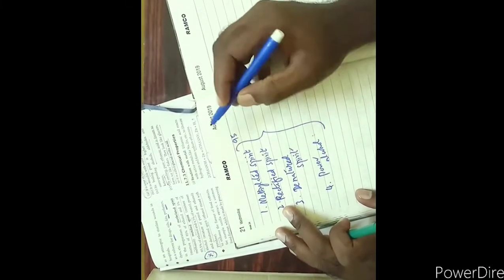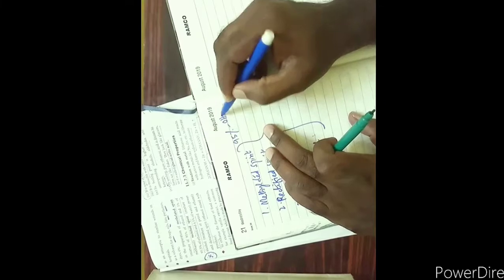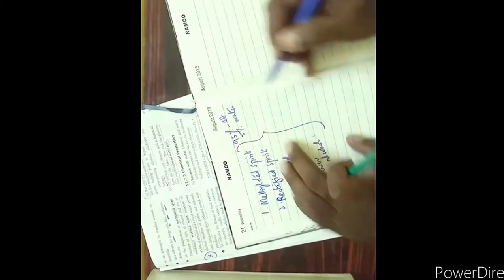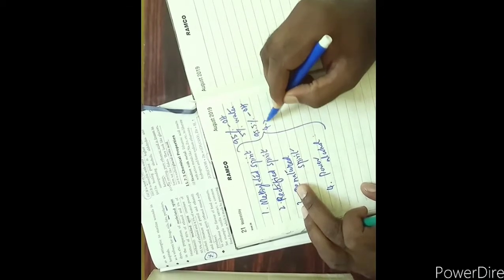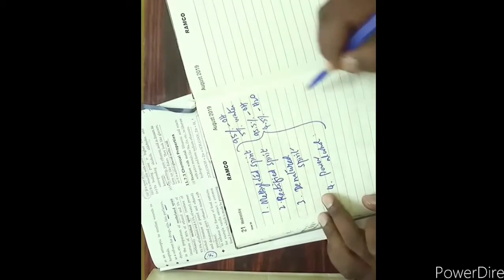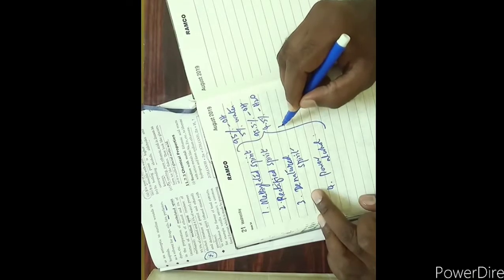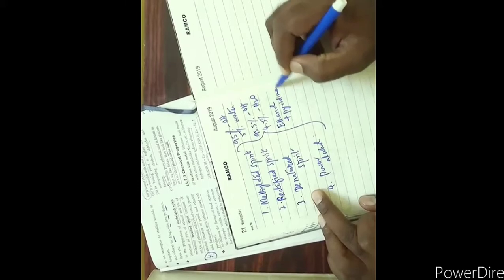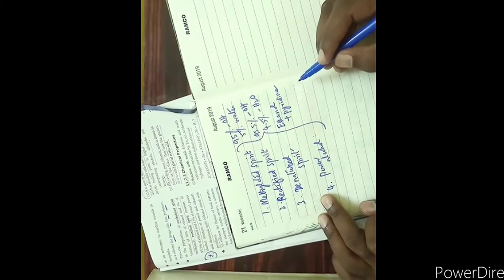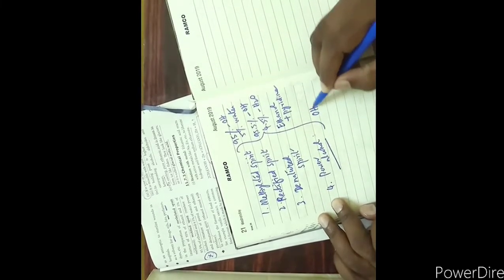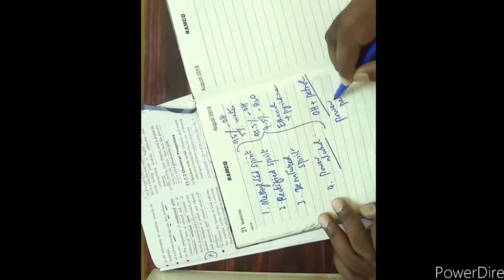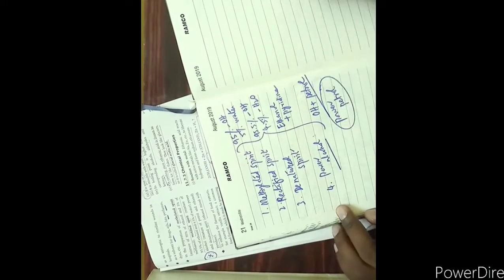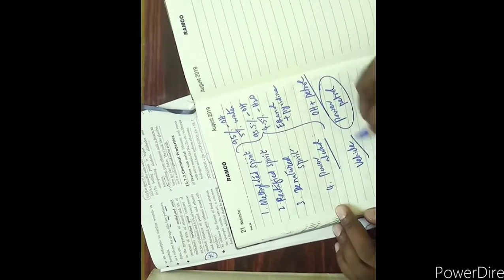It contains 95% alcohol and 5% water. What is rectified spirit? 95.5% alcohol, 4.5% water. Denatured spirit means alcohol, that is ethanol, plus one more chemical called pyridine. This compound is called denatured spirit. Power alcohol means alcohol plus petrol. Nowadays we are using it as power petrol. This is nothing but power alcohol, which is used in vehicles.